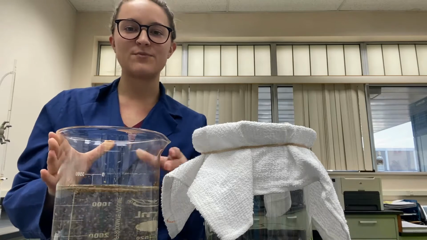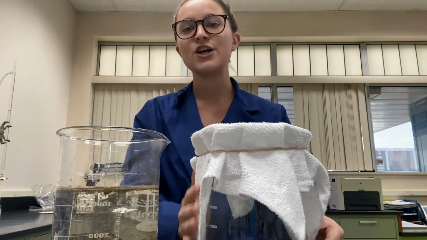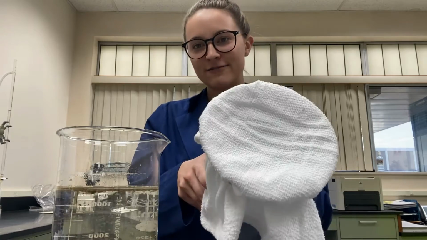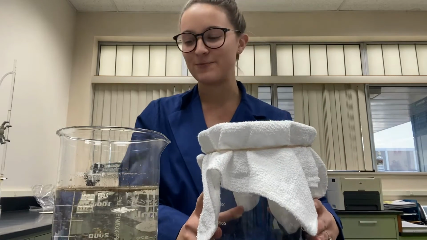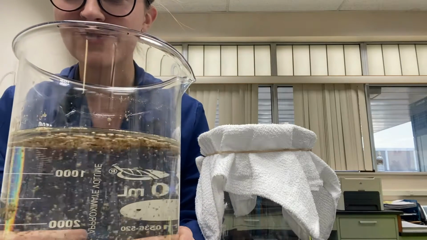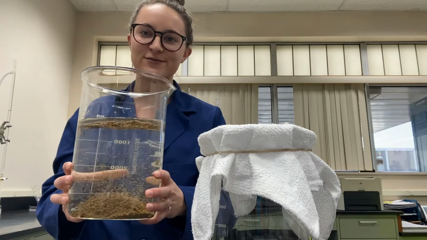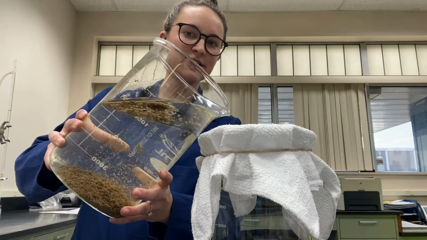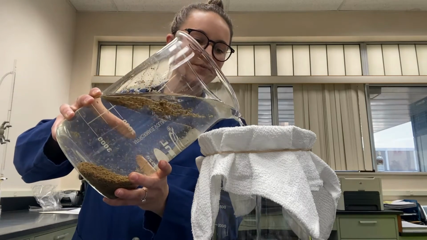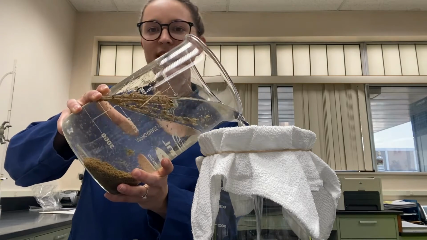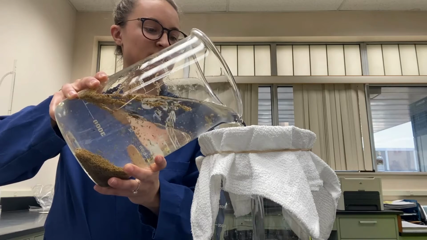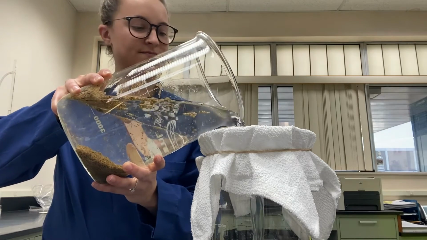So the final step in the process is filtration. We use sand filters in our treatment process. However, for today's purpose, we're going to use a cloth. As you can see, we still have some floaties, right? So even after sedimentation, you'll still have some floaties in the water. So what we're going to do is slowly pour this through the filter, and this is going to get any floating debris out of the water. So it acts as a strainer.